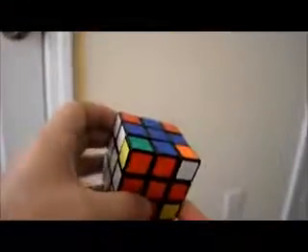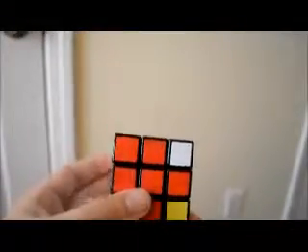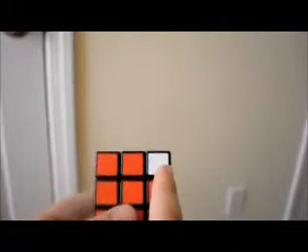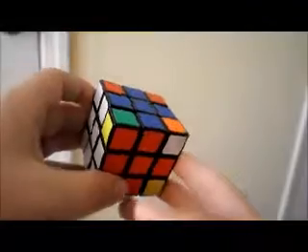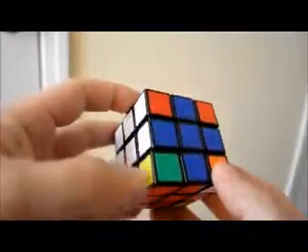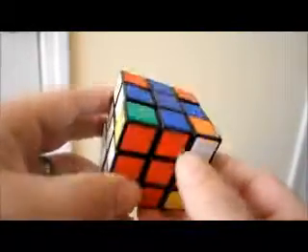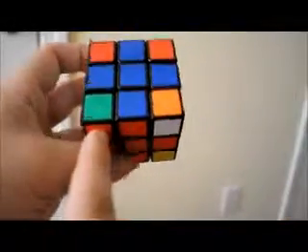Okay, so to get a commutator situation, you need to find a layer that has an oriented corner and a non-oriented corner. So here's our oriented corner on this layer, and we know that because the middle color is facing up on the corner, but it's not solved, and this one's just not solved oriented. Okay, so what we want to do here now is put these stickers on the bottom, the main stickers, and ask ourselves what goes in the oriented corner's edge.